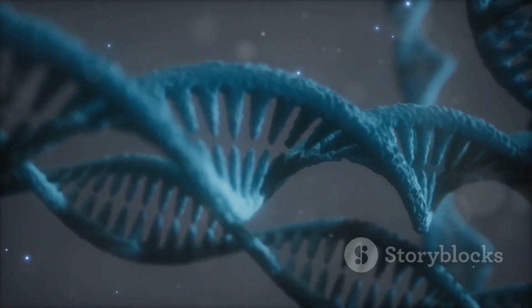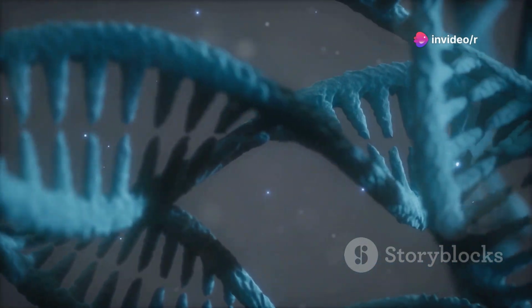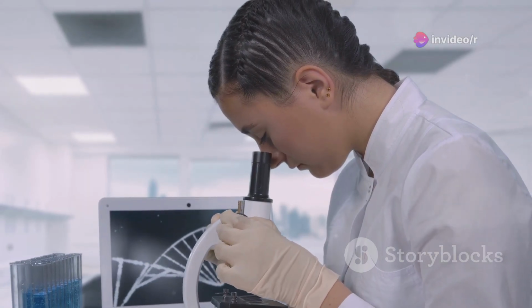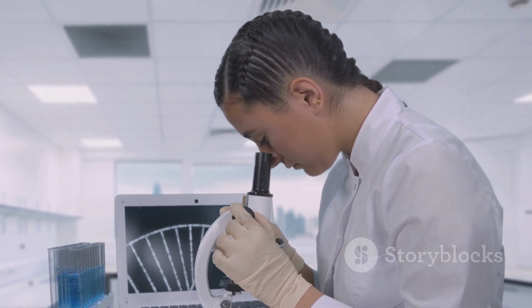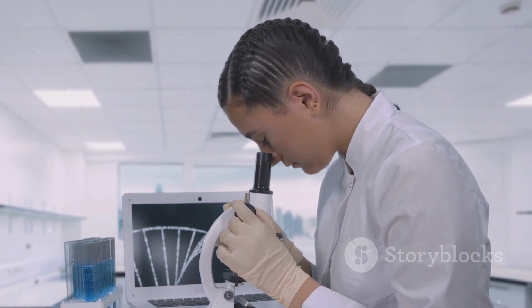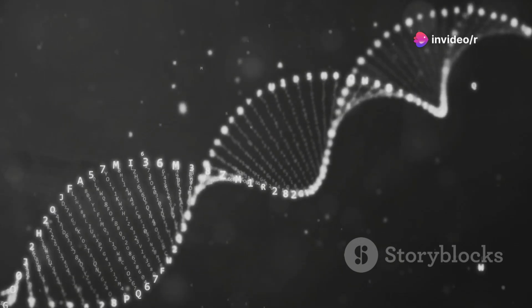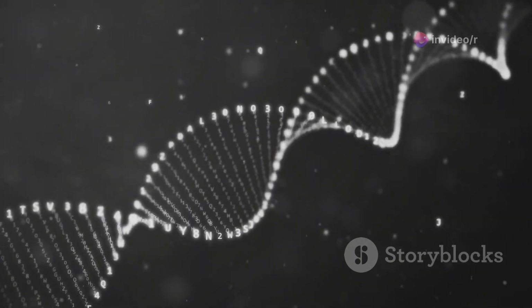Transcription begins with the unwinding of a specific section of the DNA double helix, exposing the gene that needs to be transcribed. An enzyme called RNA polymerase then binds to the DNA strand at a specific site called the promoter region, marking the starting point for transcription. RNA polymerase then moves along the DNA template strand, reading the sequence of bases and synthesizing a complementary RNA molecule.